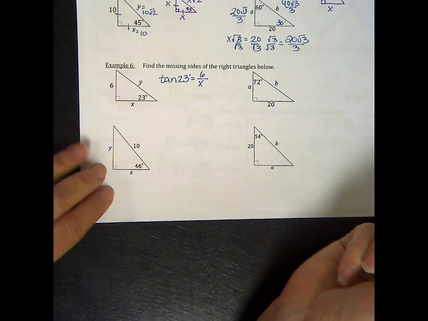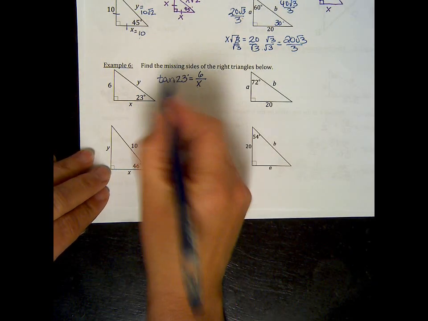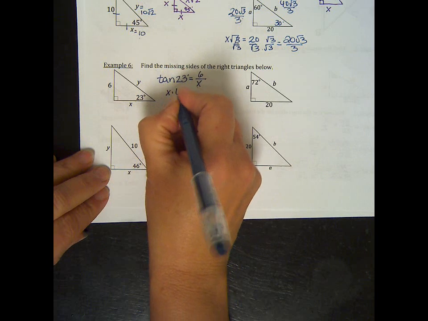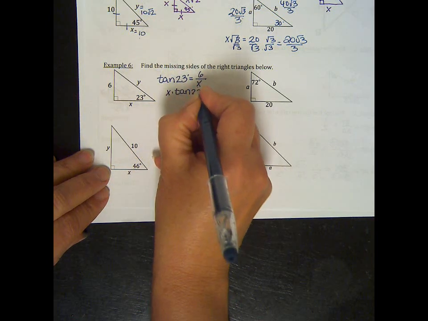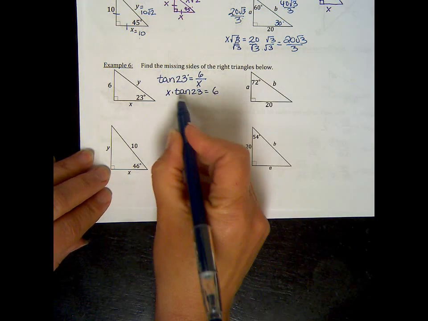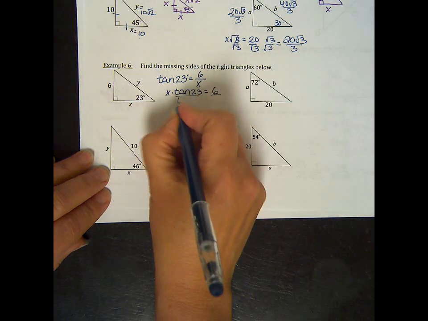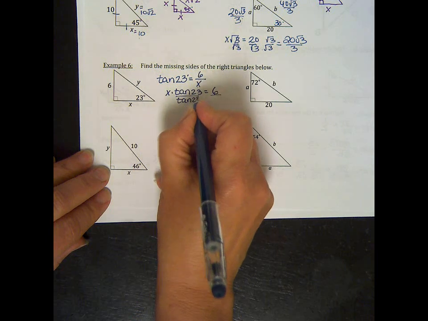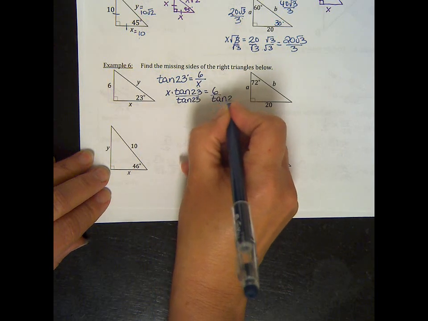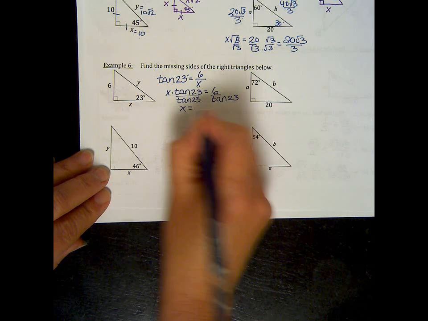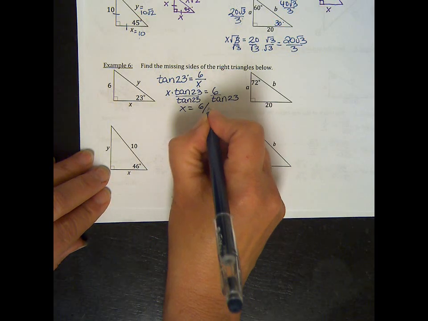Now we're going to do a little algebra to solve that. If we multiply x to the other side, x times the tangent of 23 equals 6. Remember, the tangent of 23 is just one number, so if we divide both sides by the tangent of 23, we'll get what we are going to put in our calculator. x equals 6 divided by the tangent of 23.